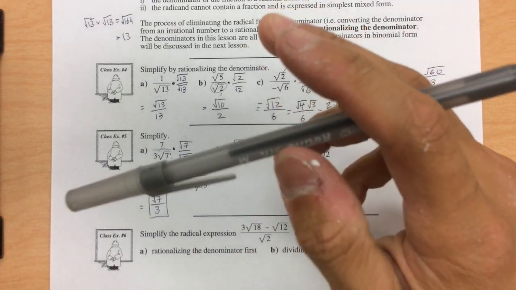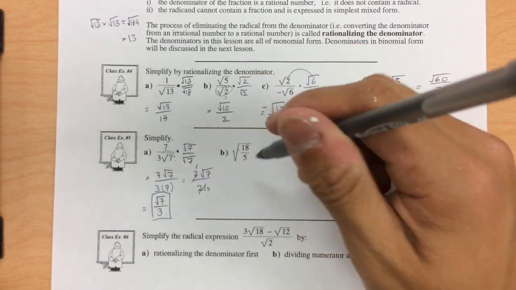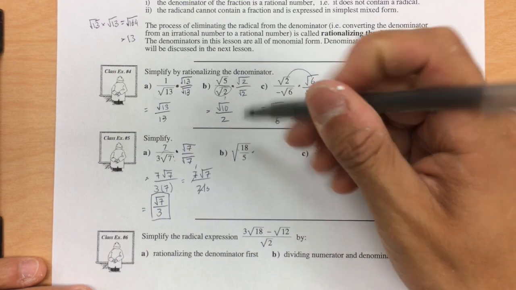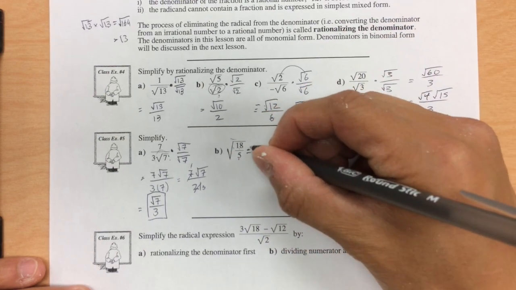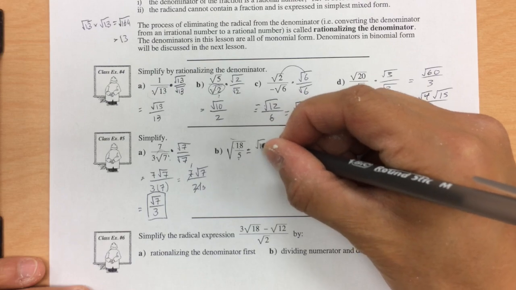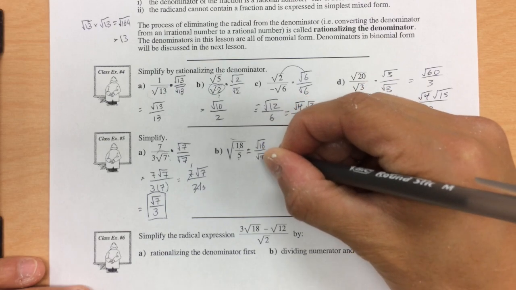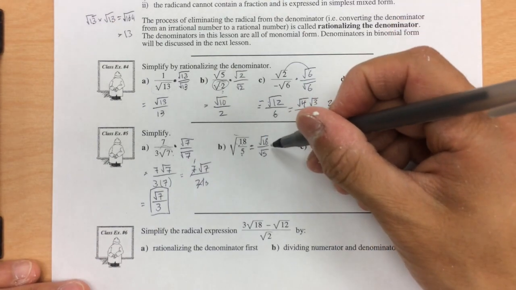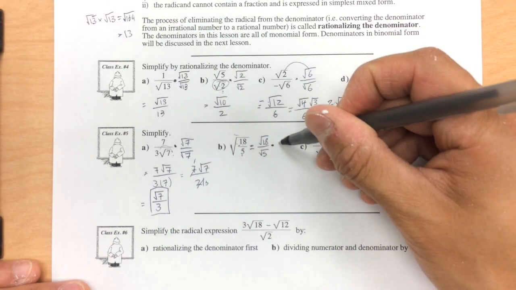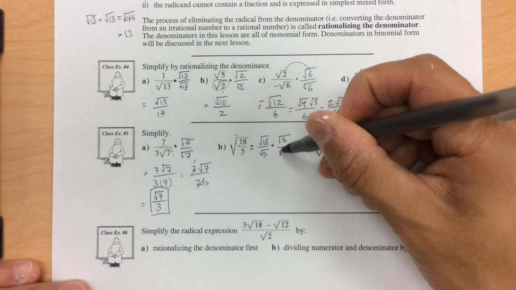Another one that might be a little different just because the notation is a little different. Square root of 18 over 5. Remember, we can rewrite this one as the square root of 18 over the square root of 5. So this and this is the same statement. If we end up with this, to rationalize, we end up multiplying only by square root of 5.